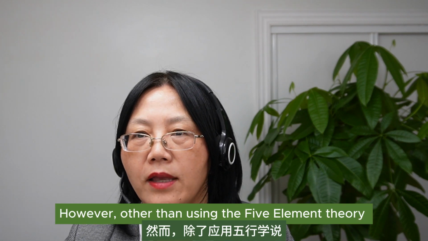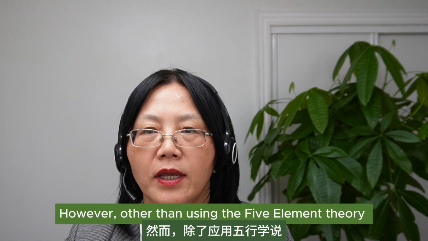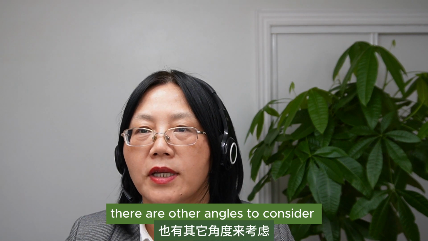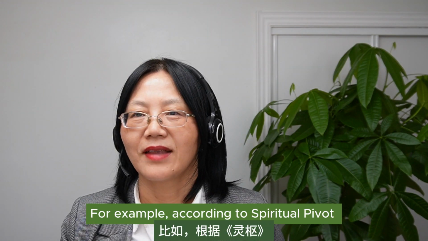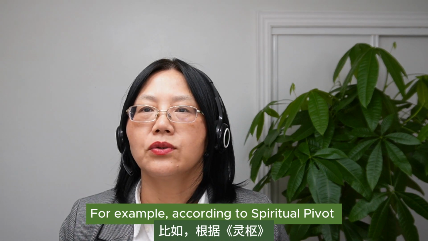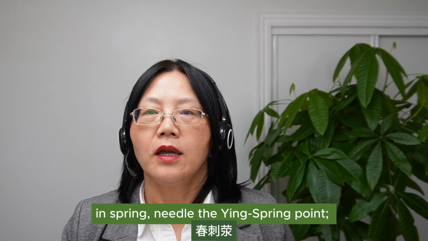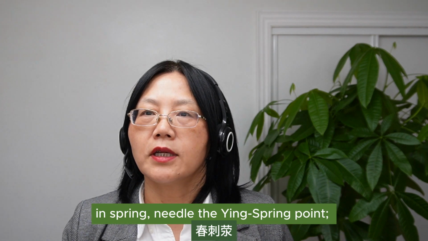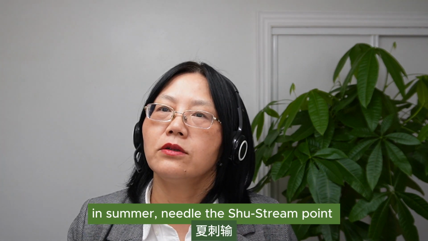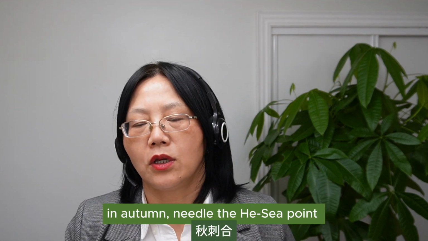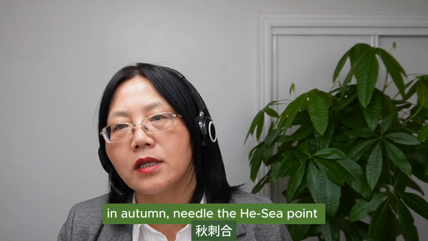However, other than using the 5-element theory, there are other angles to consider regarding the 5 Shu transport points. For example, according to the Spiritual Pivot, in spring, needle the Ying-Spring point. In summer, needle the Shu-Stream point. In autumn, needle the He-Sea point.